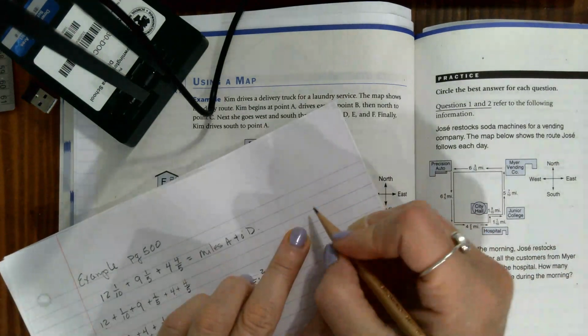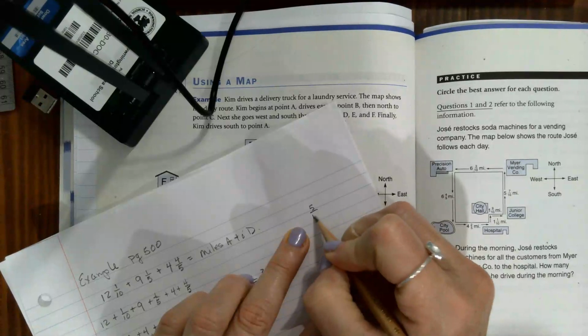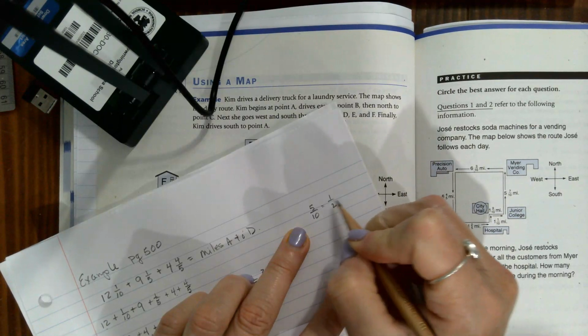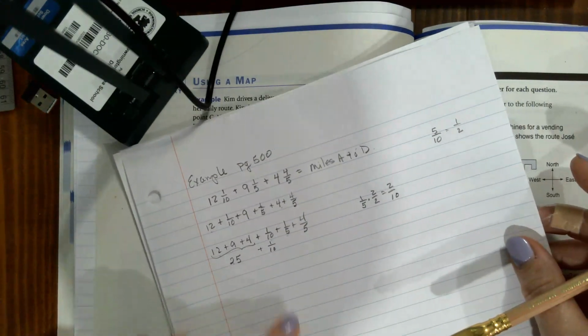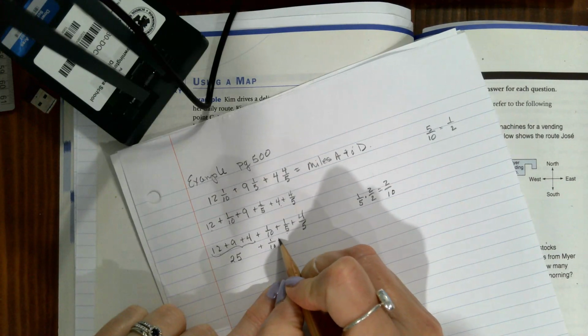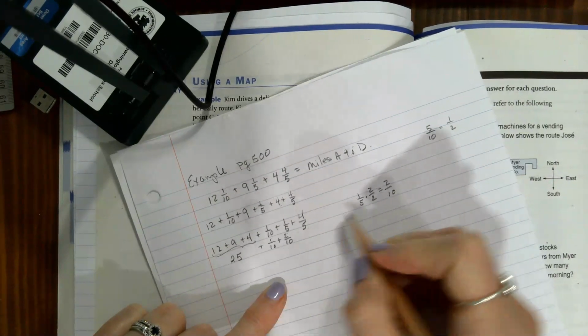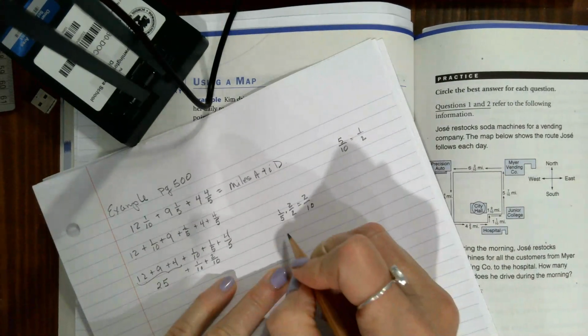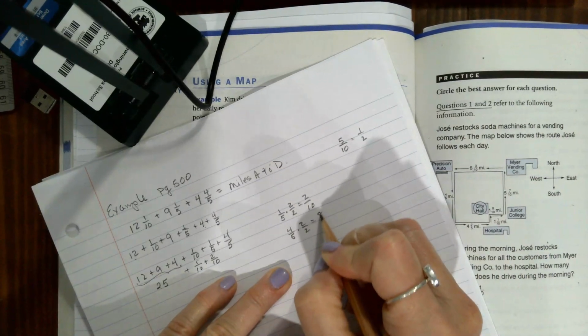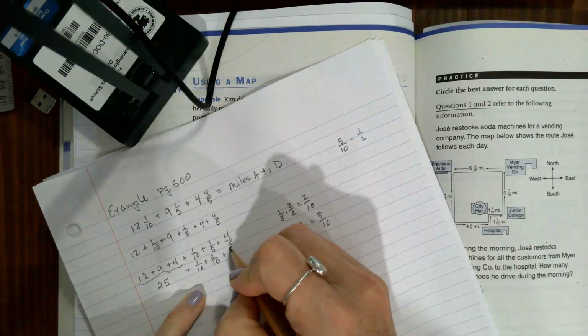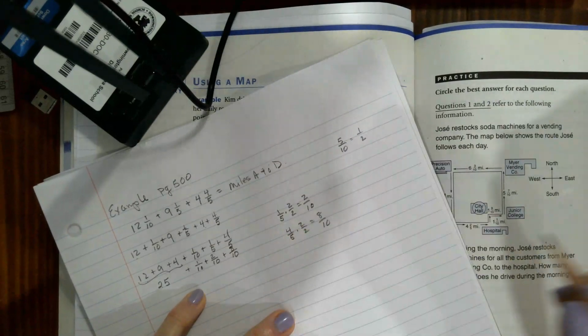Kind of like 5/10 is the same thing as 1/2. Hopefully that makes sense. So then that would be plus 2/10, and then similarly 4/5 times 2 over 2 is going to be 8/10. So this will be 8/10.